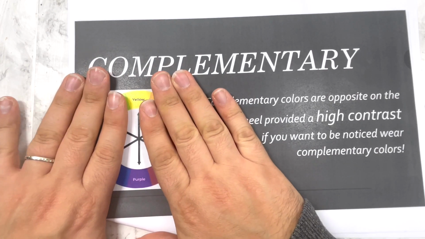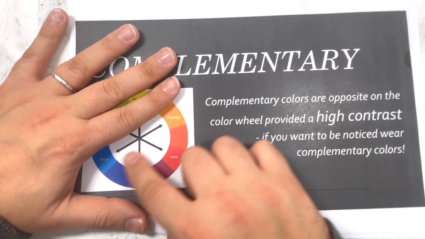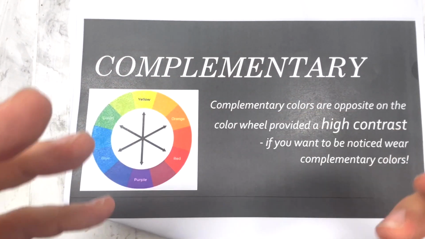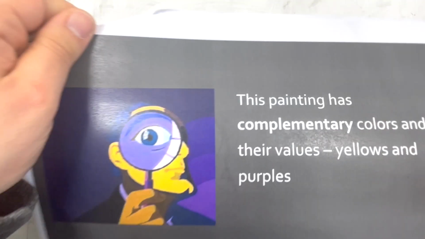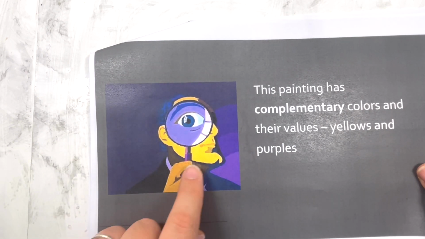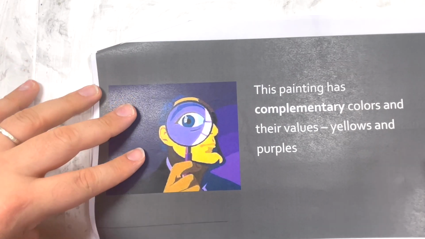If you use the yellow and purple, you get a really deep contrast. Same as when you use your orange and blue. Same when you do your green and red, you get really deep contrast. This painting has a complementary color scheme with the values of yellow and purple. So this has been done using the complementary couple of the yellow and the purple.